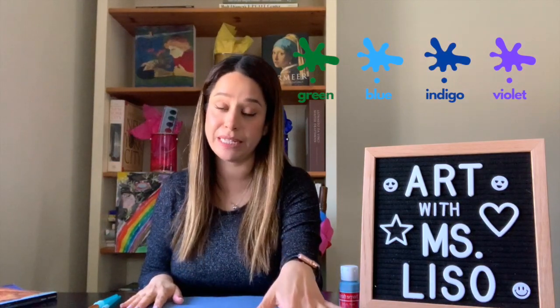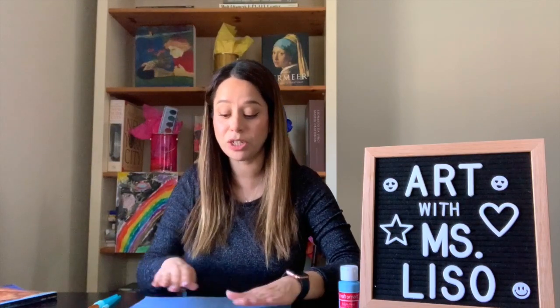Now cool colors, which is green, blue, indigo, and violet, those are cool colors because they remind us of water and of grass and flowers. So those are all cool things. Water is definitely cool. Grass is cool, especially in springtime. So those are our cool colors. So today we're gonna pick one of those colors. We're gonna pick warm or cool to work with.